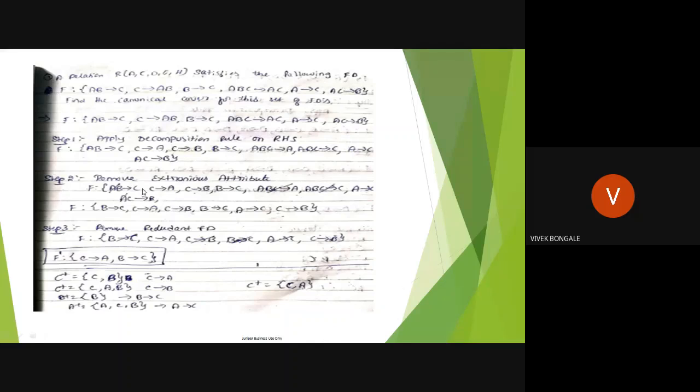So which functionality are we going to consider? Depending upon that, we are going to get the result. So for this functional dependency, for canonical cover or for candidate key, you will not all get the same answer. Each answer will be different, depending upon how we apply the rules. Okay, this is about the second step: remove extraneous attribute.